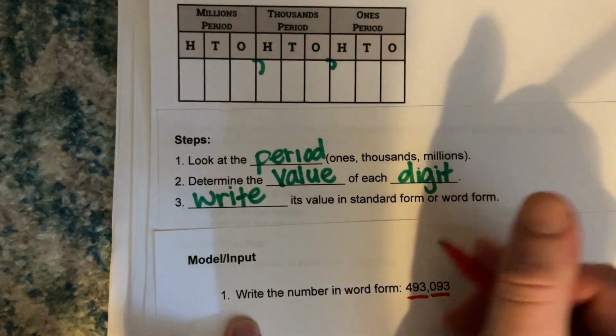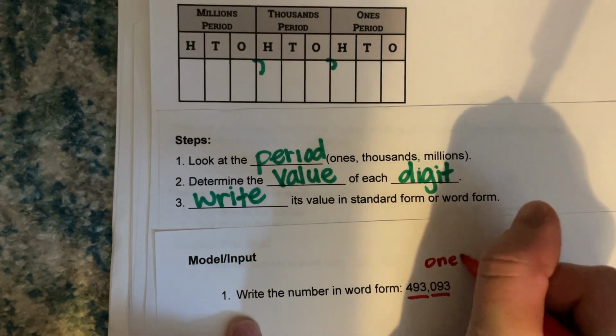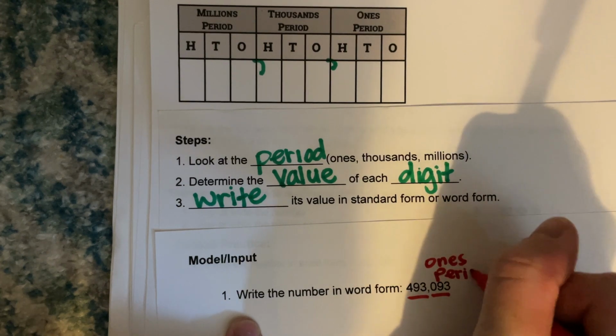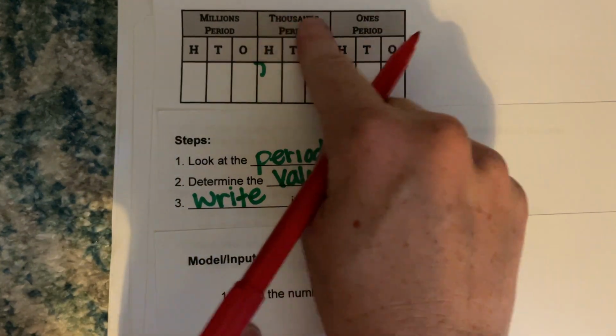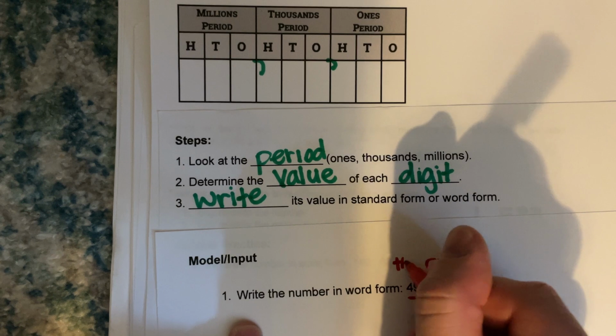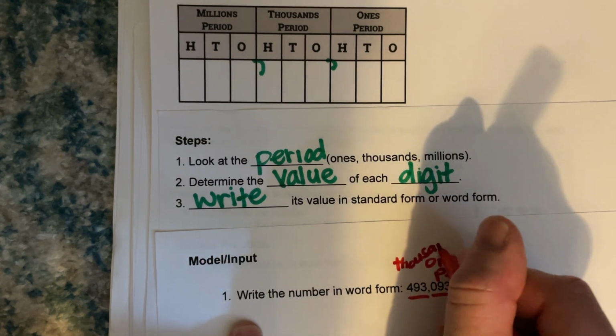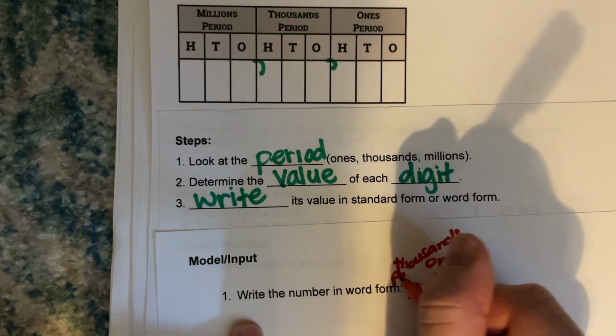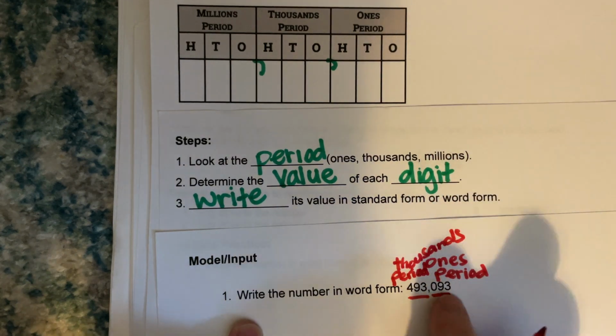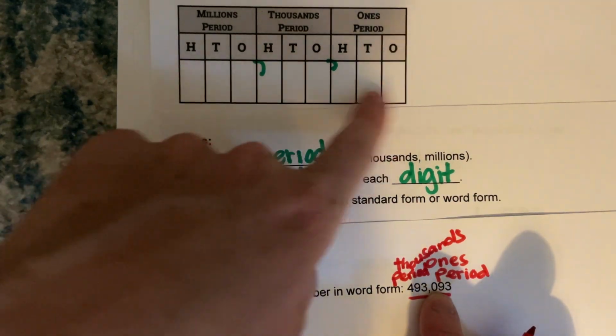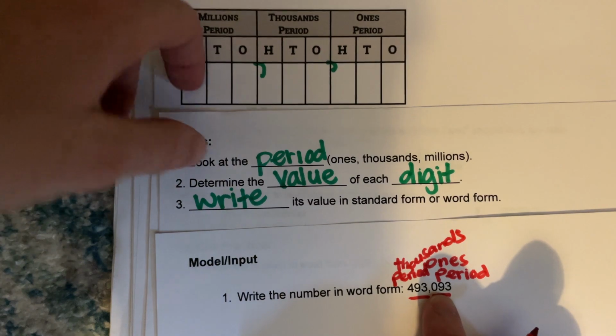So we have our ones period here, and then we're going to have the thousands period. Notice there's only 2 groups of 3 numbers, not the third one, so we don't have any millions period.